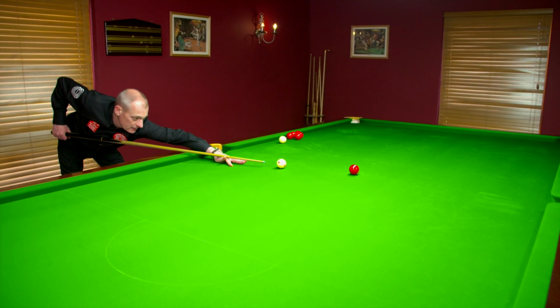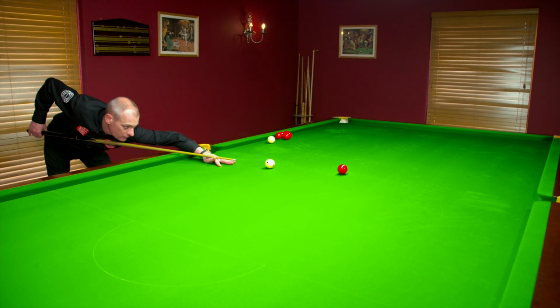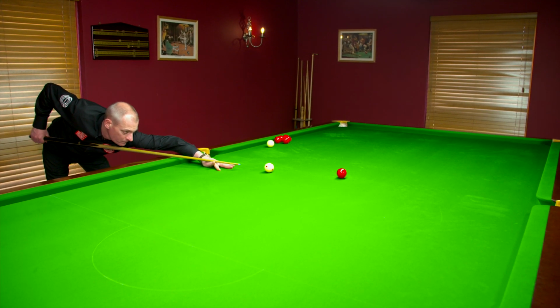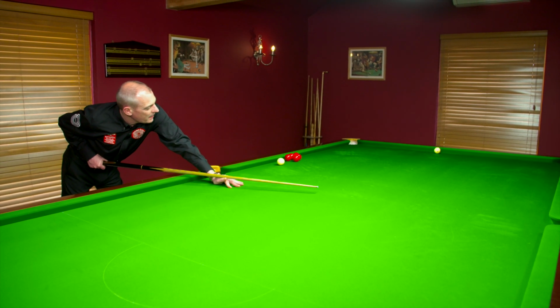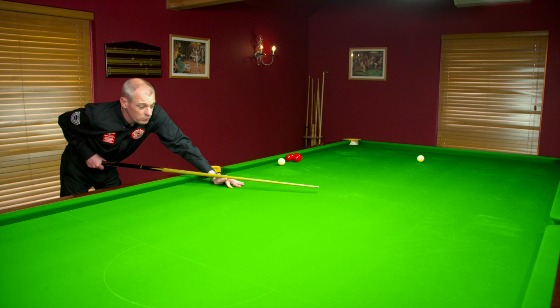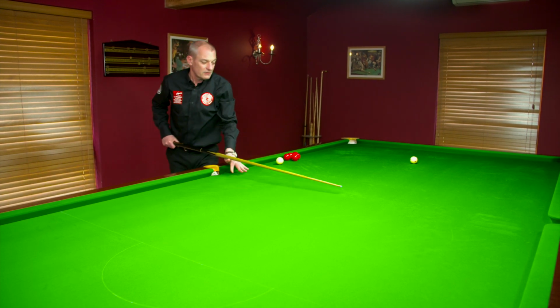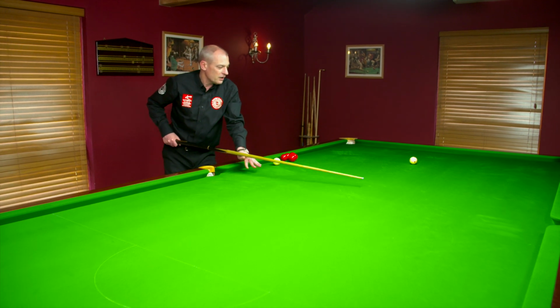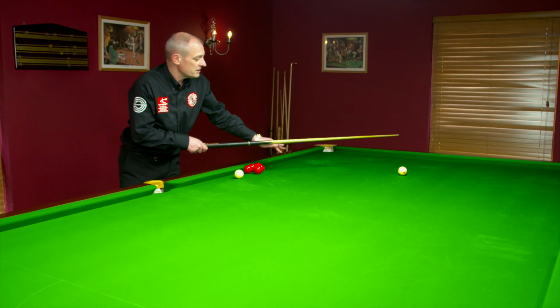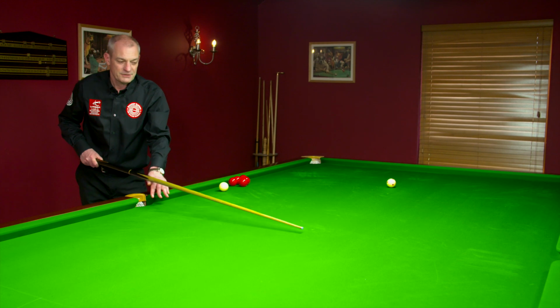So let's play a stun shot. And what we can see there is the cue ball has travelled to the point of contact and then it's gone at 90 degrees down the table and back up the table.